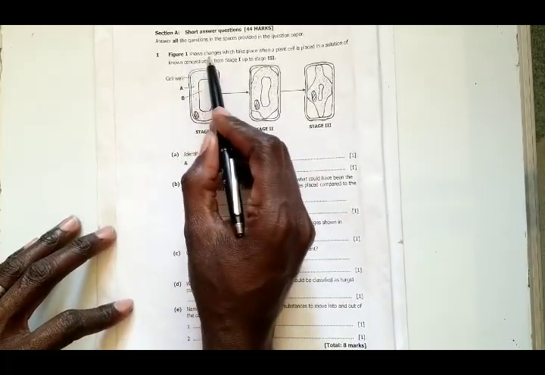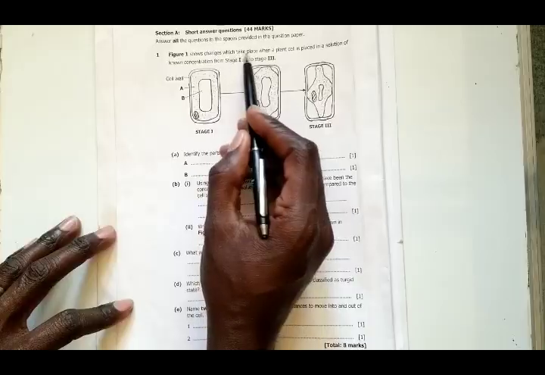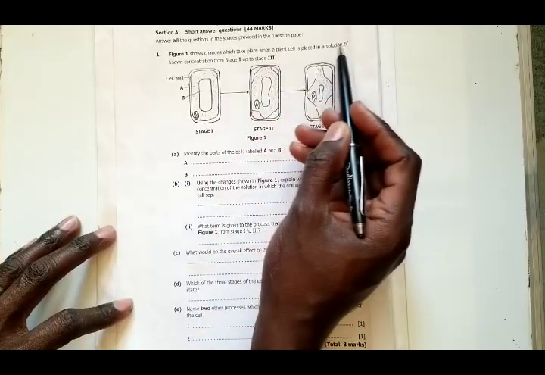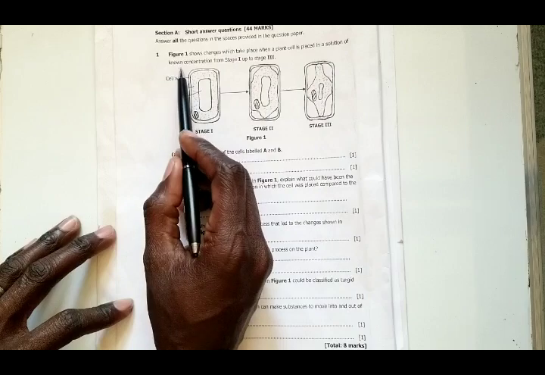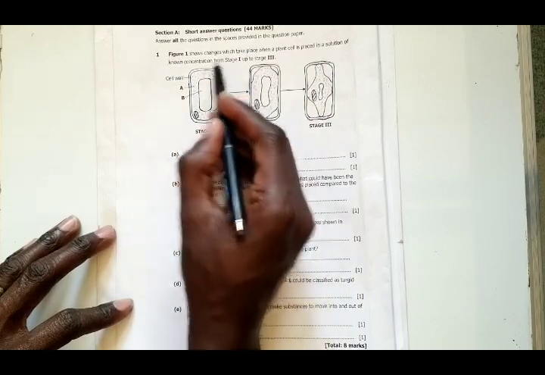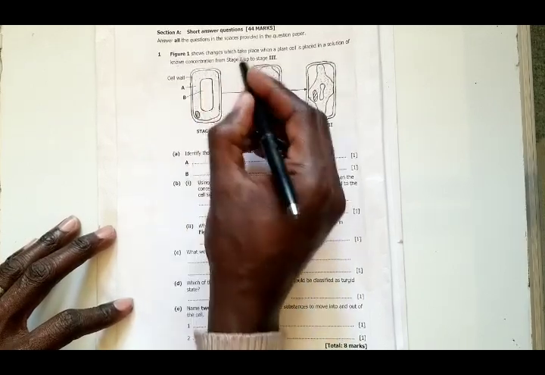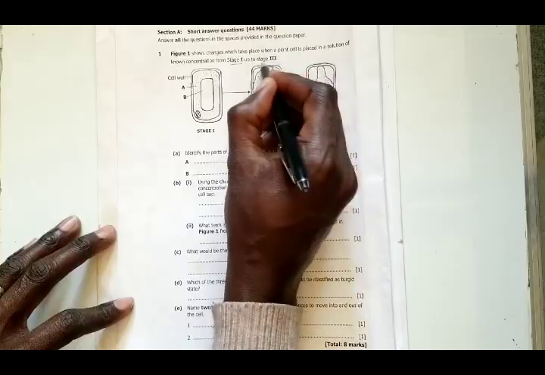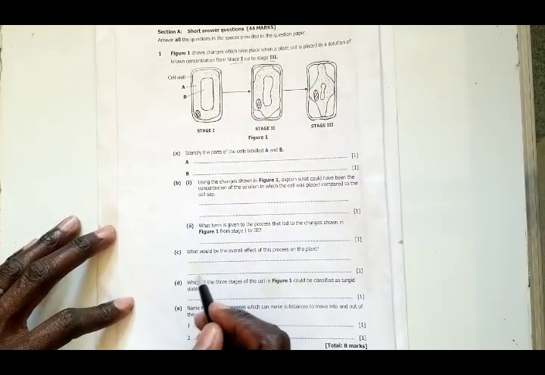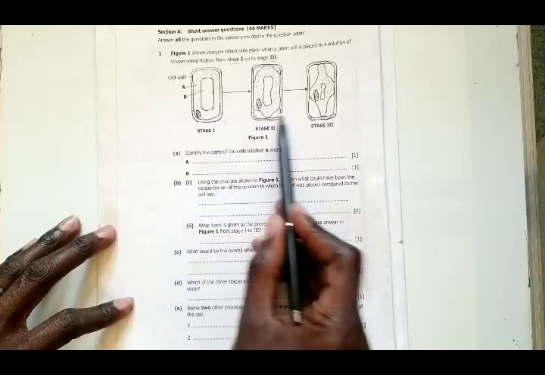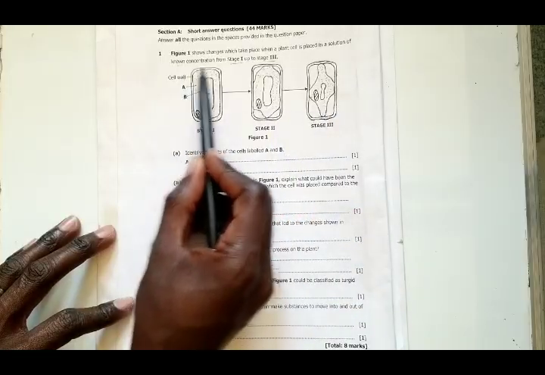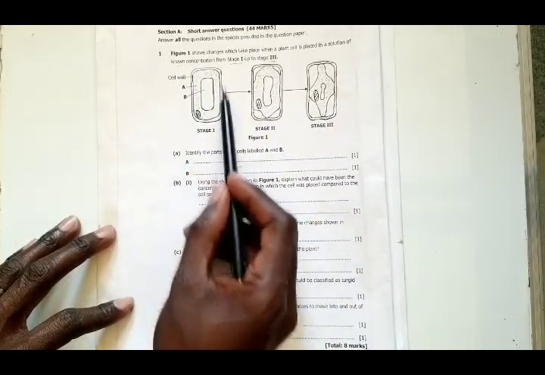It says figure 1 shows changes which take place when a plant cell is placed in a solution of non-concentration, that is from stage 1 to stage 3. That's what they tell you there. Then the question is, so you can see the diagram, stage 1, 2 and 3. So you can see they have labeled. So this is basically a plant cell.